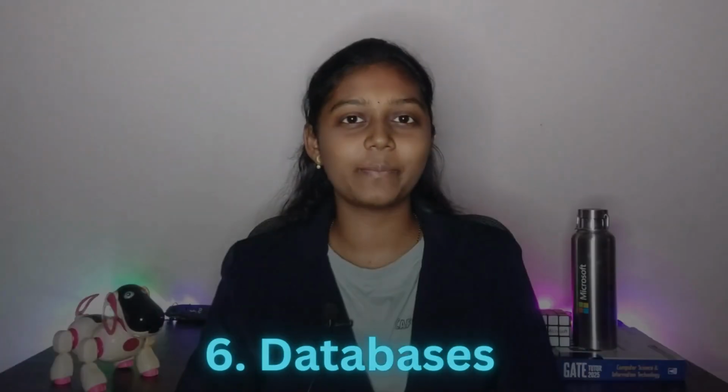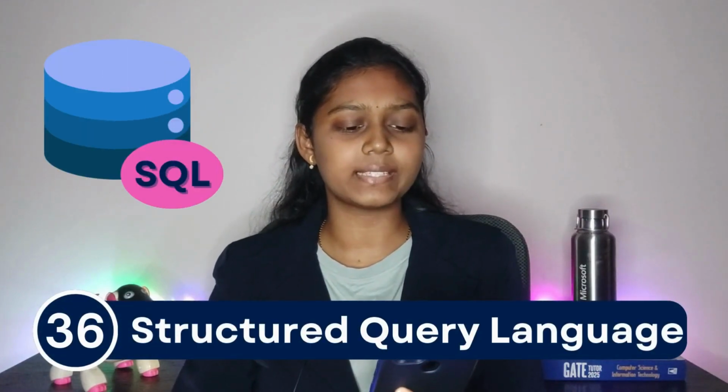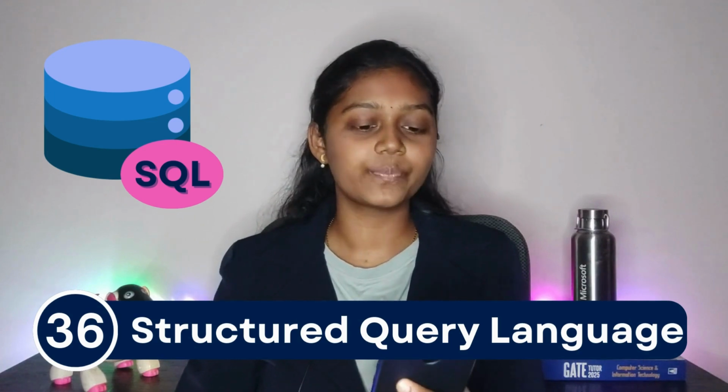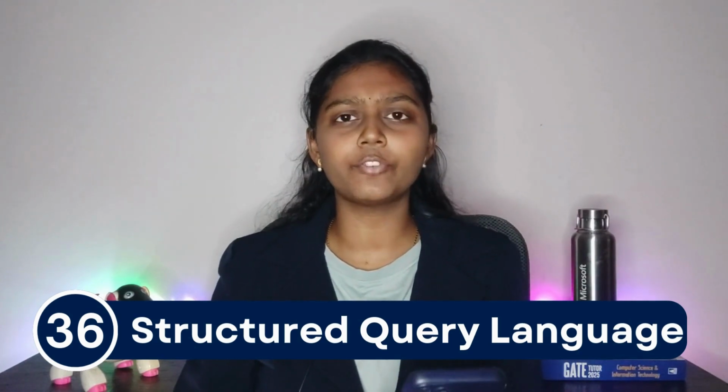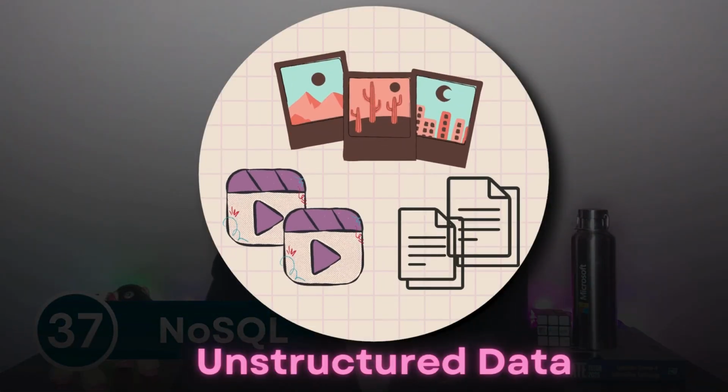Chapter 6. Now let's dive into databases. 36, SQL, a language to manage databases, structured query language. It's like asking a librarian for books by a certain author. 37, NoSQL, a flexible way to store unstructured data. It's like writing notes on sticky paper instead of a notebook.